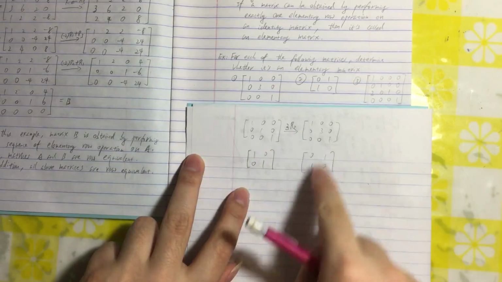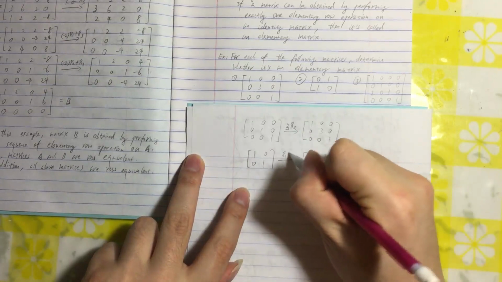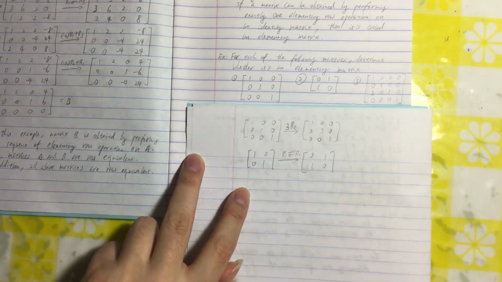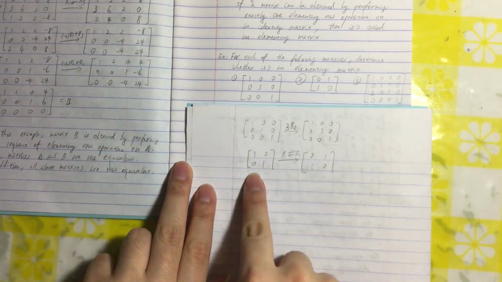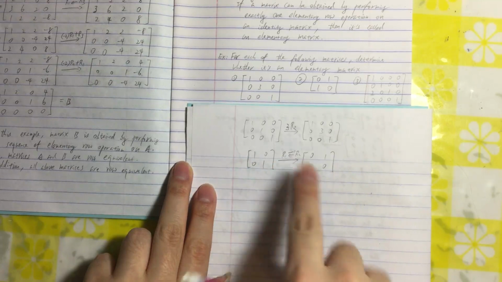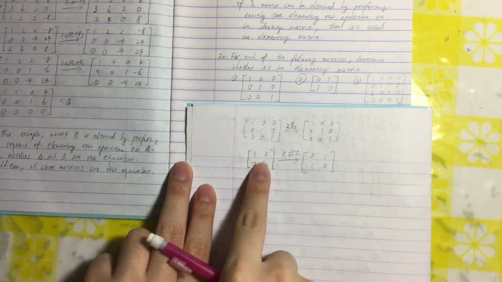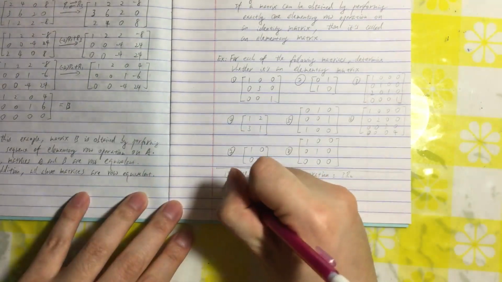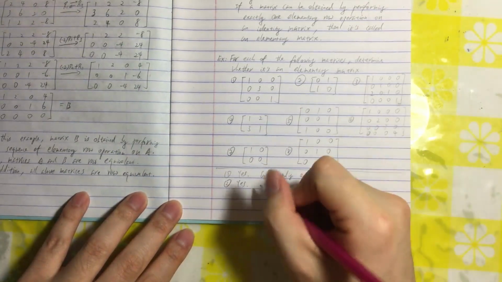If I interchange row 1 and row 2, I get this matrix. Since this matrix can be obtained by performing exactly one operation on the identity matrix, this is an elementary matrix. So number 2, yes, it is an elementary matrix.